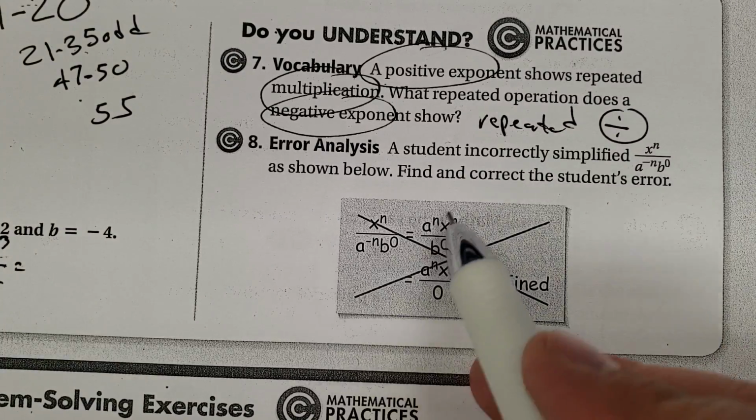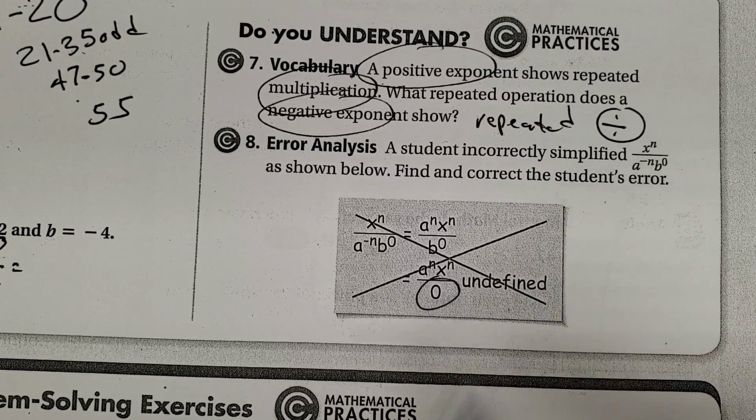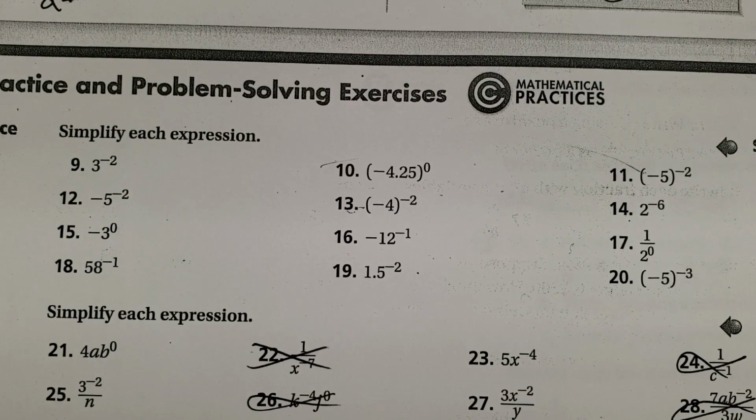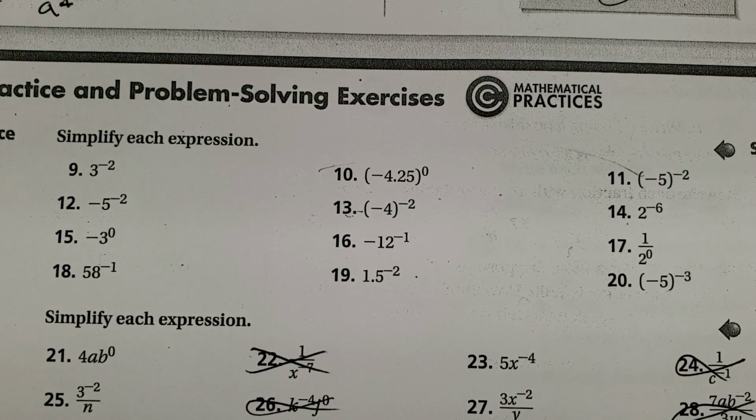I can't even talk. What they do wrong? Yeah, that's wrong. You got to figure it out. You can do it from there. Oh man, this is gonna be easy. 9 through 20. Oh, it's so many. Well, just follow your positive and negative rules.